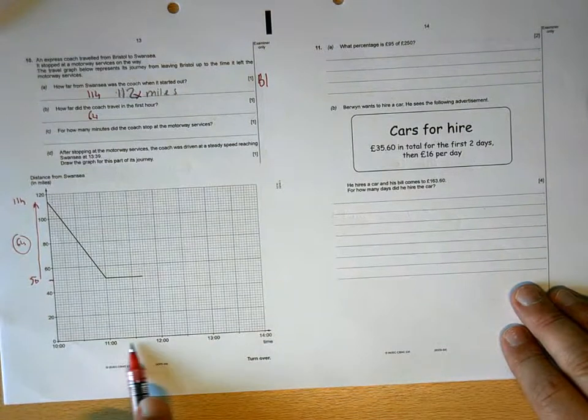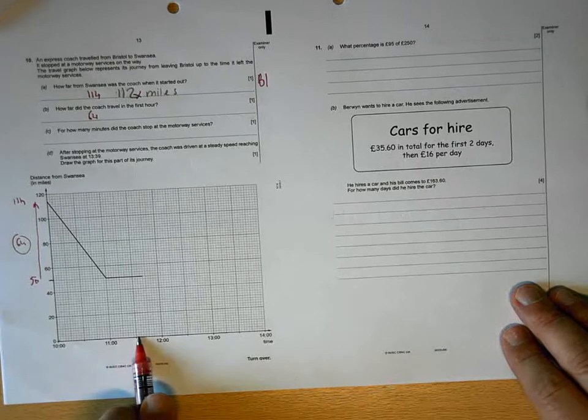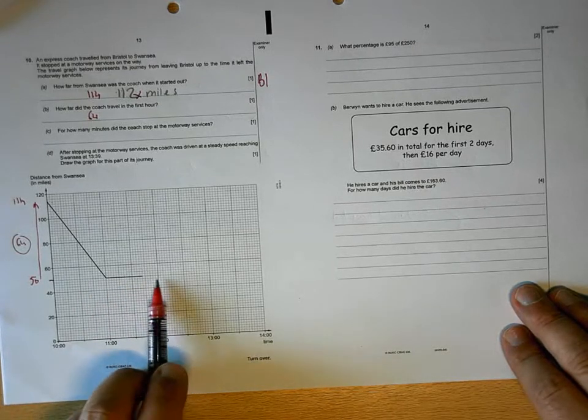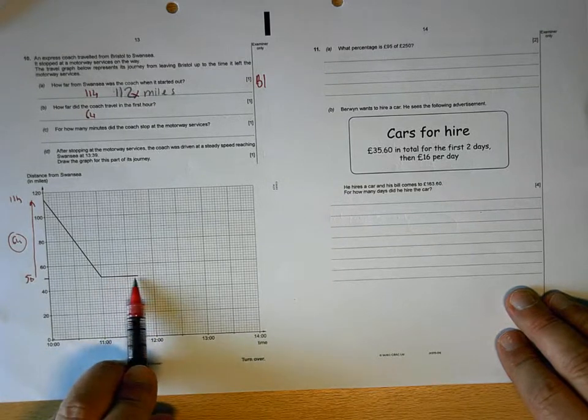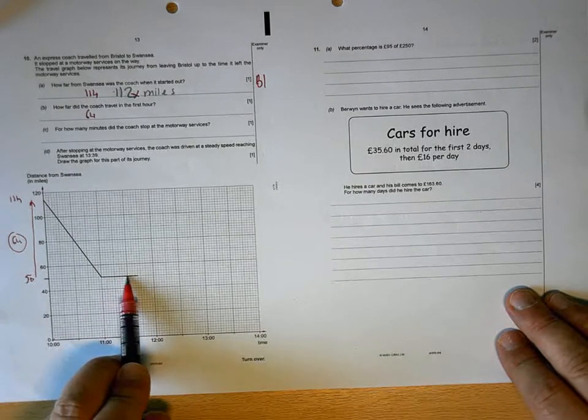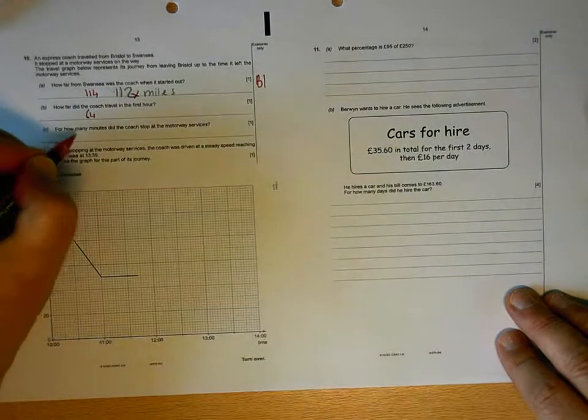Then you're working with this axis, and you can see here that 10 squares takes you to 30 minutes, half an hour. So if 10 squares is 30 minutes, 1 square would be 3. So the length of time it's taking to travel that far, or to rest for, is 30, 33, 36, 39, 42. So it's 42 minutes.